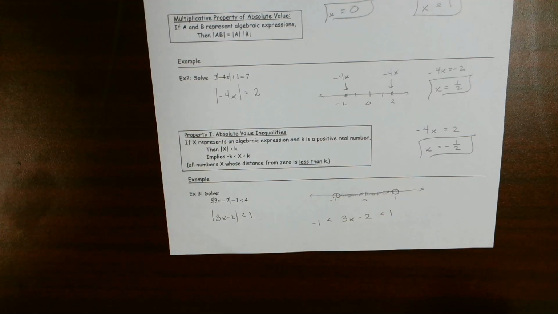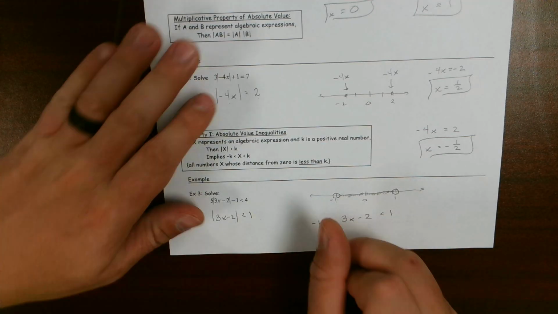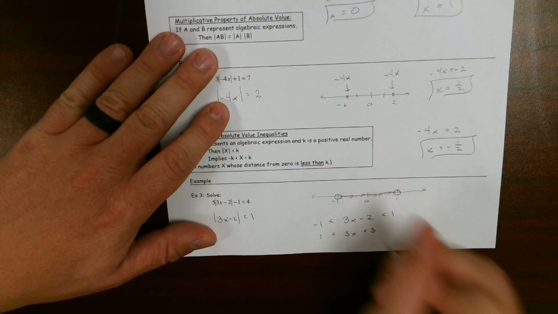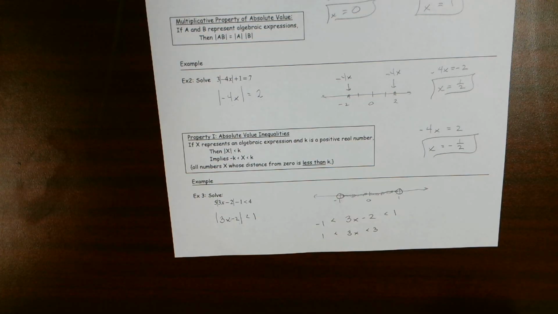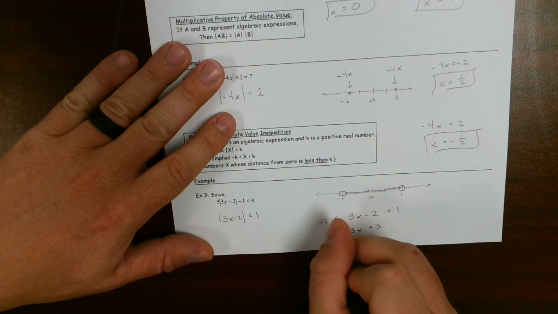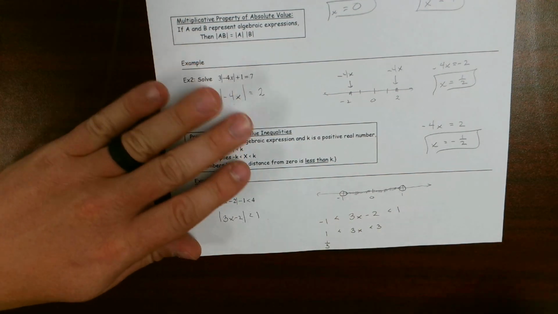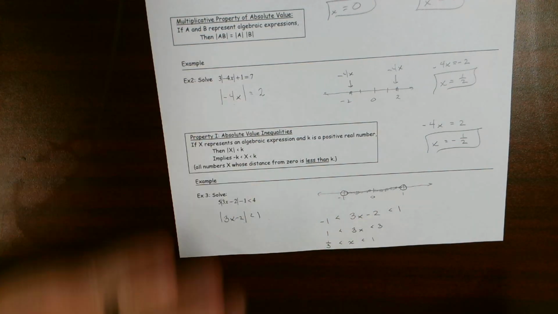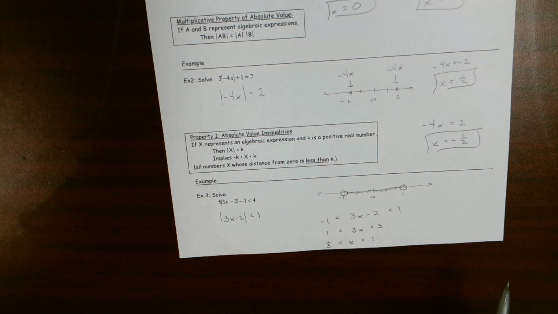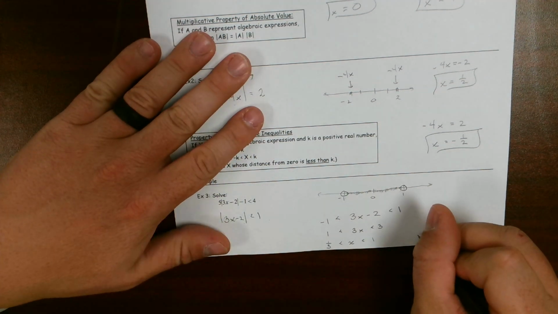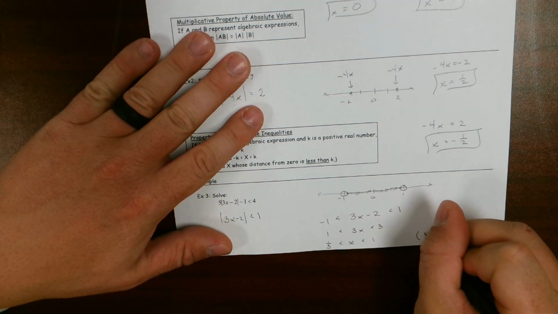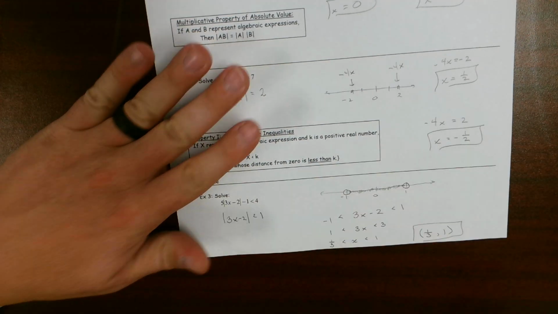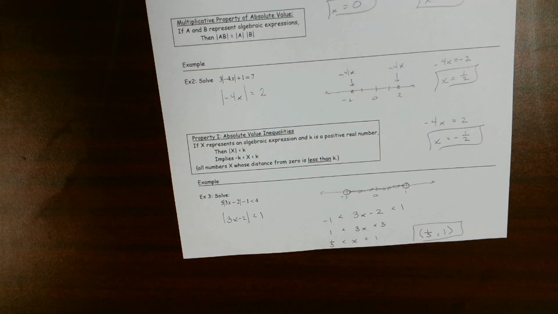And now it becomes a really simple solve. Let's go ahead and add 2 to both sides. So we're going to get a 1 here and a 3 there. And let's go ahead and divide by 3. So you're going to get a 1/3. I'm writing a little smaller, but we're going to get a 1. And so our answer is all solutions from 1/3 to 1, not inclusive. We're putting it in interval notation there.